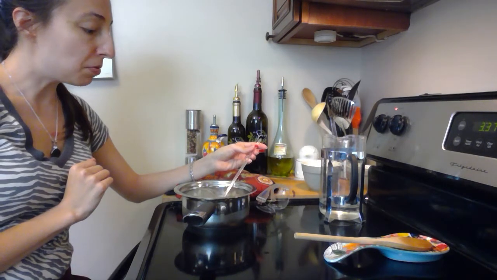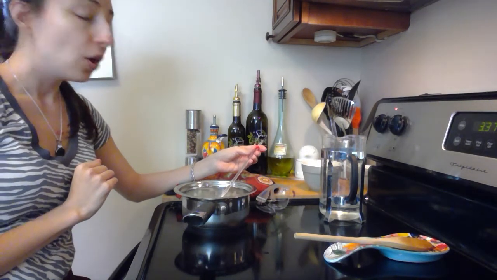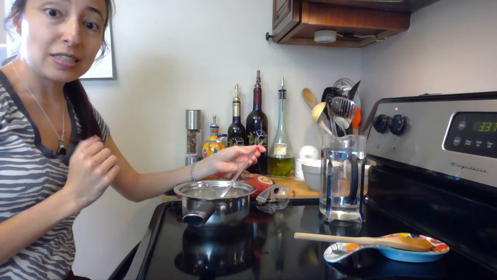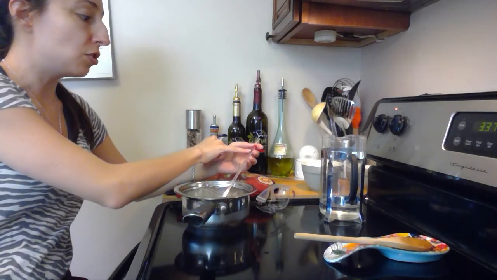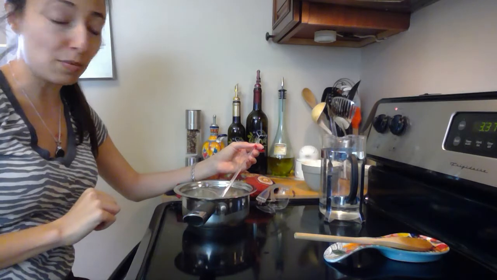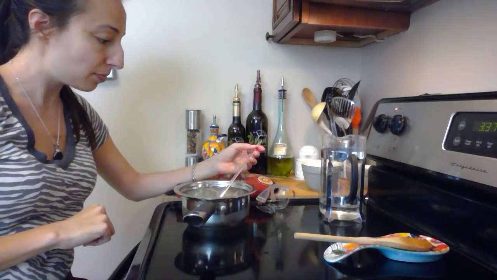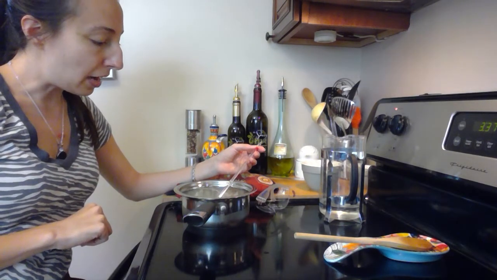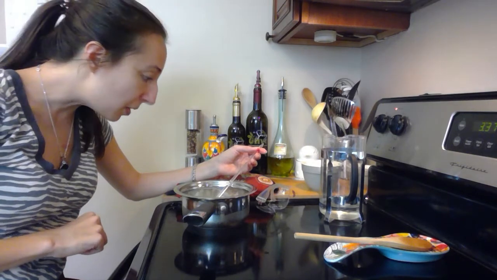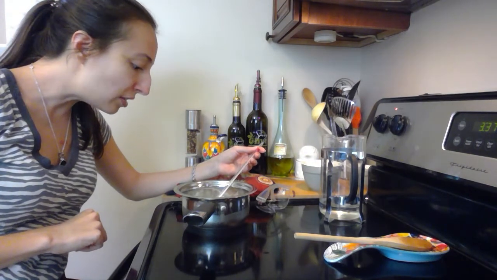Now your reading should be right around 0. We do want to record this in Celsius or centigrade, so make sure you're using the correct side of your thermometer for the entire experiment. And it looks like my line has stopped moving, and I am actually right around 1 degree.